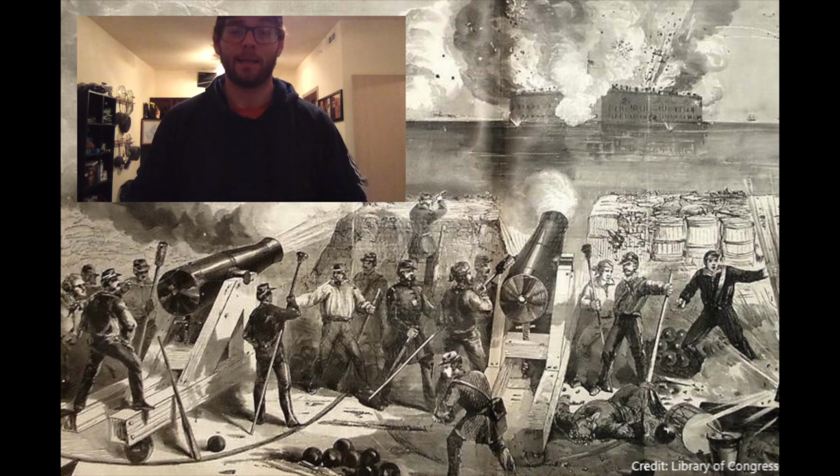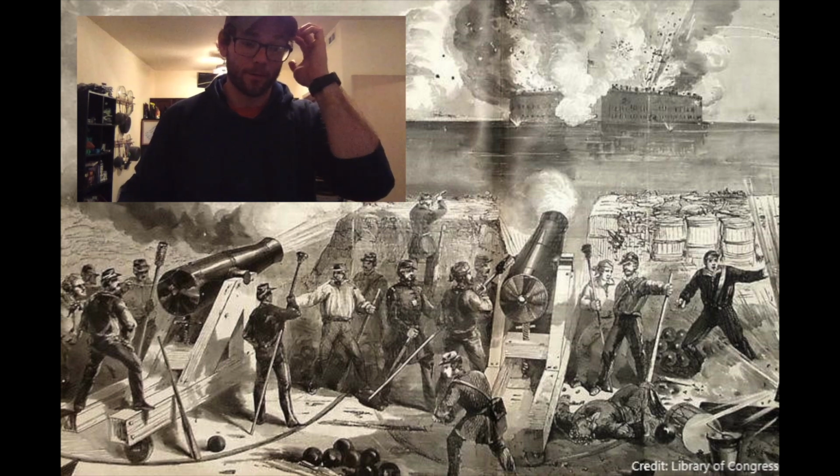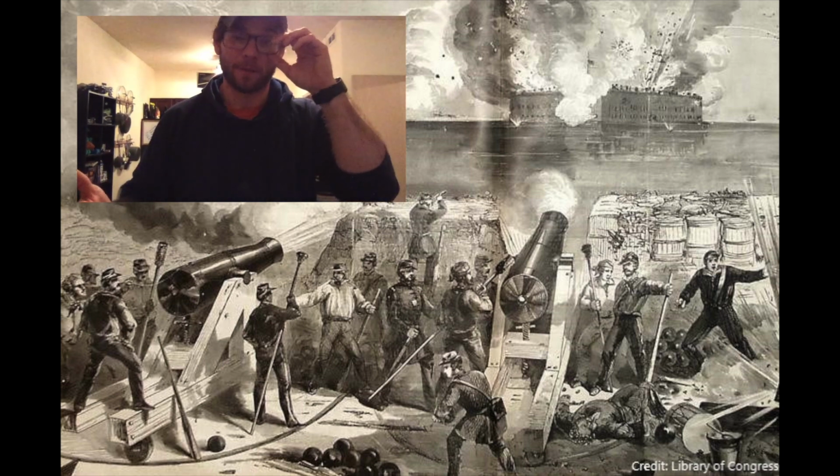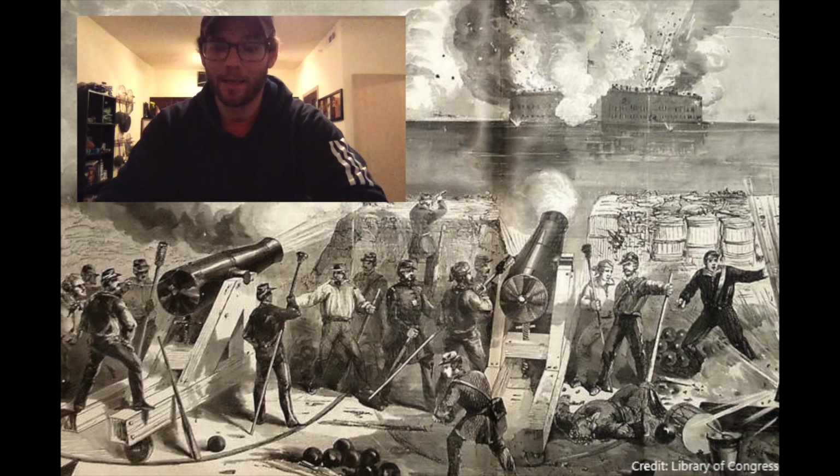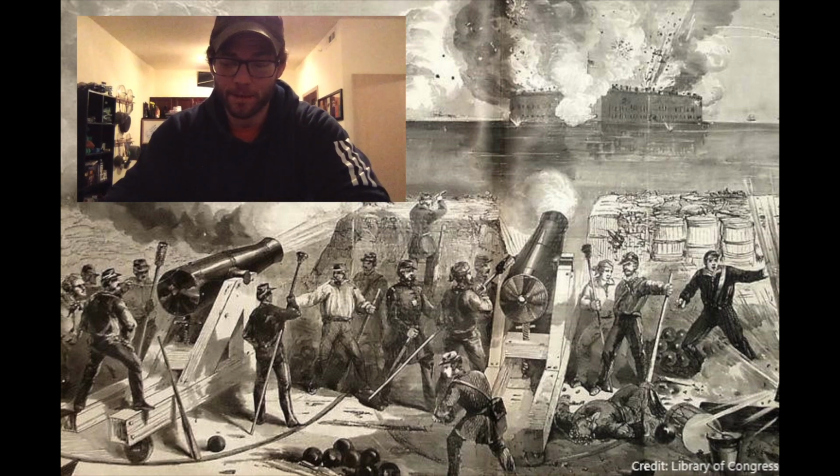So this is going to happen. It's going to go on for days. The United States troops inside of the armory are going to be very sparingly firing their rounds because they can't get supplied and they only have a limited amount of ammunition as it is. And eventually, they're going to force the American troops inside to surrender the fort to the South.